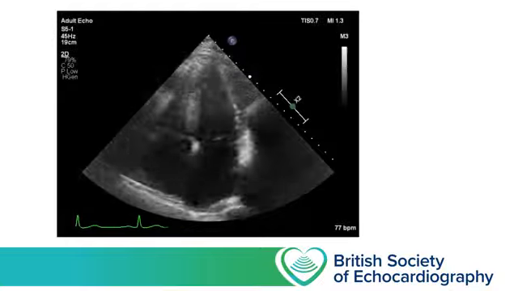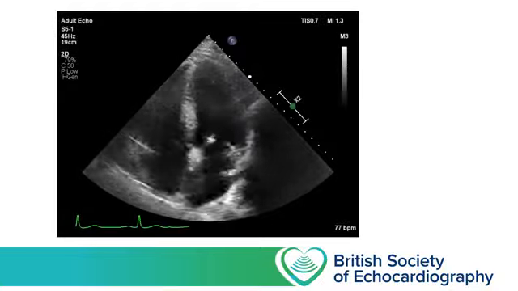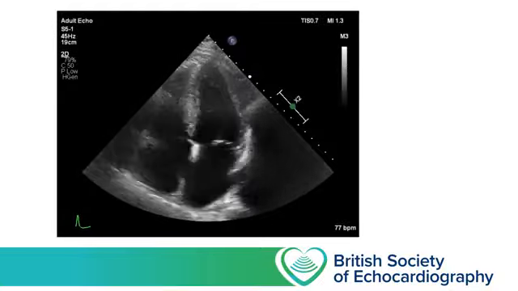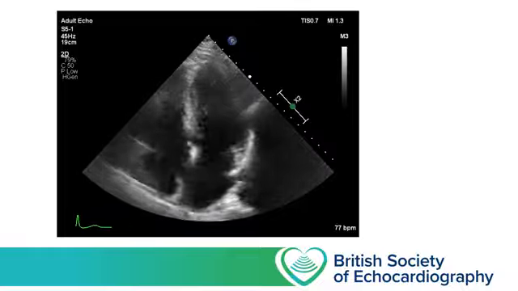So how can we exploit this principle and use it to generate an image that's practically useful for us, one that demonstrates the flow within the heart? So let's start off by considering how we can determine and represent the flow of blood at a single point in space. So this is an apical 4-chamber view, and let's imagine that we're interested in the flow of blood from the left atrium to the left ventricle during diastole.